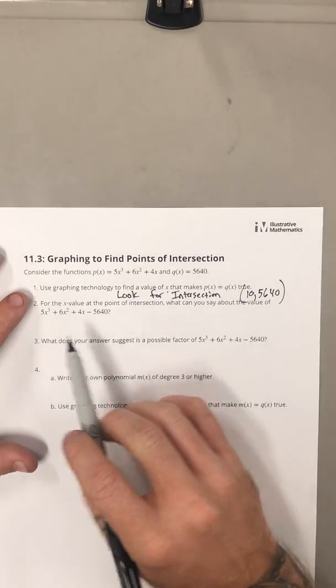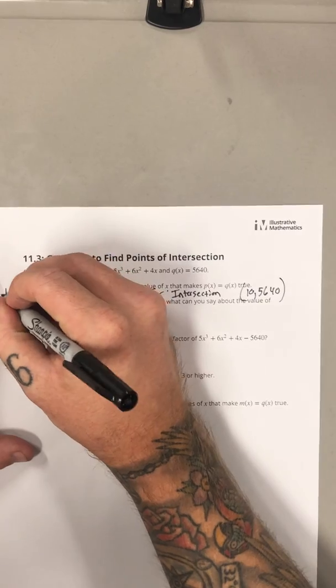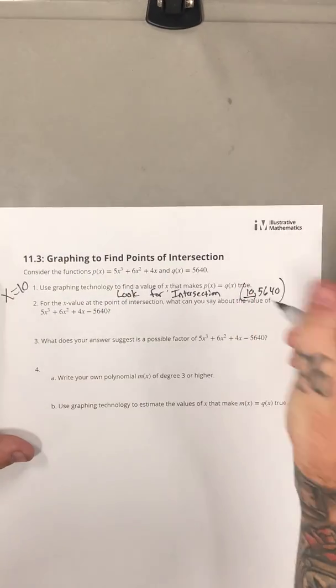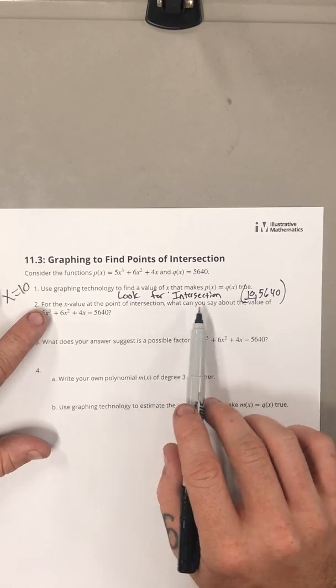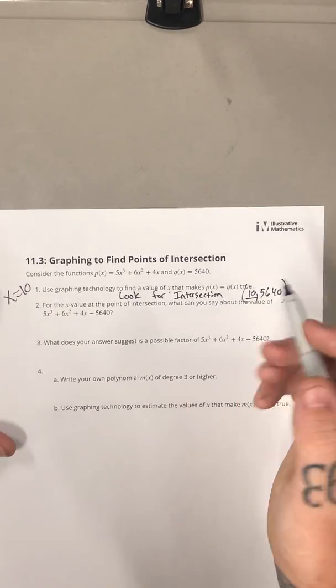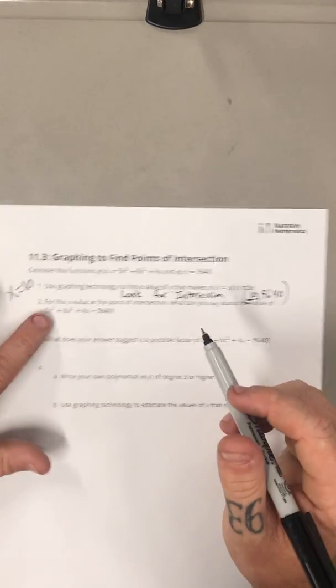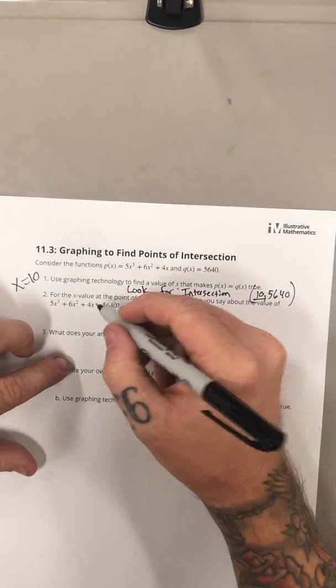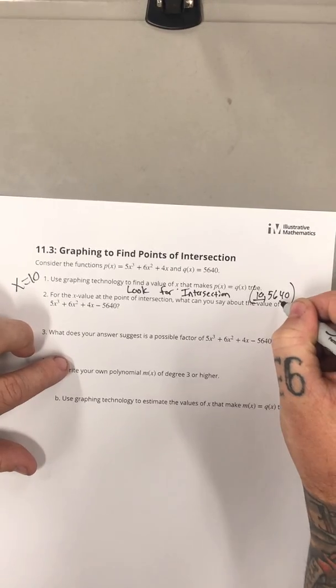So what that means is our solution here, or the value that makes it true, is x equals 10. For the x value at the point of intersection, what can you say about the value of this? If I plug in 10 for the x's, it's going to be equal to 5640. That's what this means. If I plug in 10, 5640 is my answer.